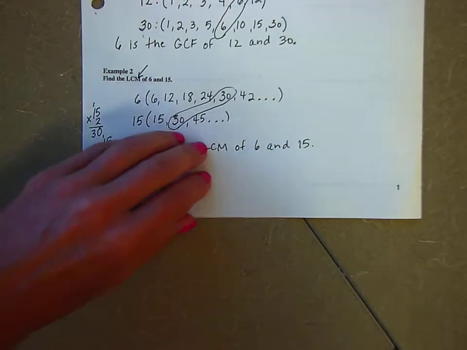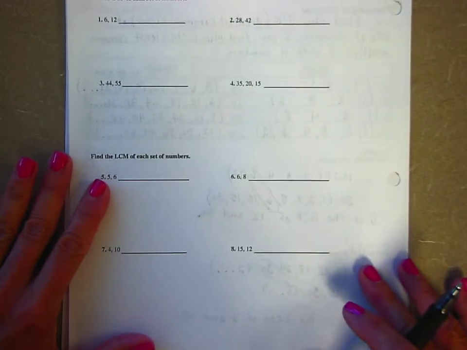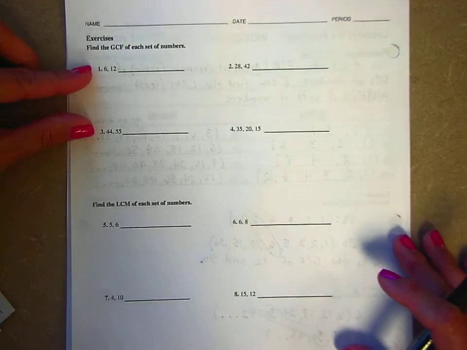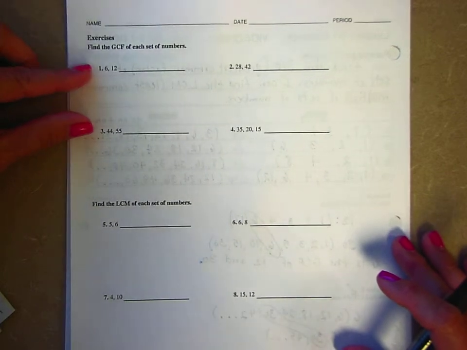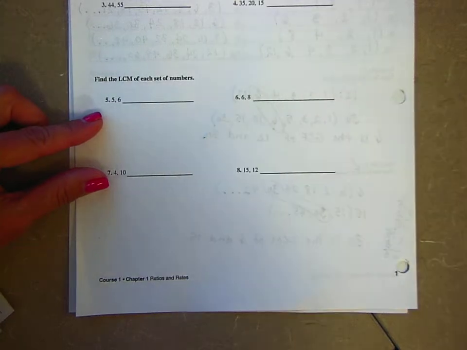All right, students, you have some problems on the back. I want you to try these by yourself, and I want you to use your notes to help you complete them. The first 4 problems are find the GCF, and then the next 4 problems are find the LCM. Use your notes to help you. Good luck.